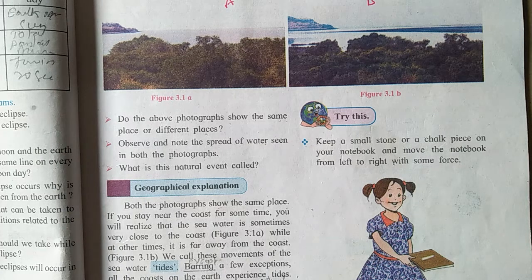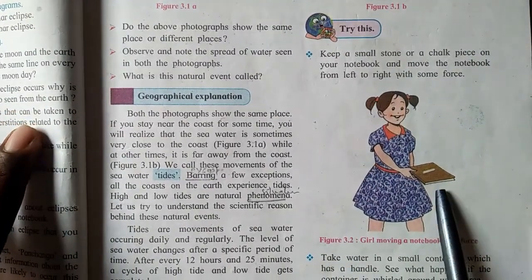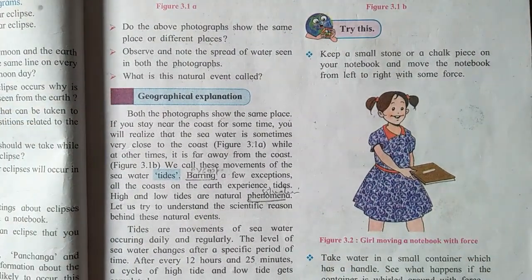See here, one diagram is given. The girl is moving a notebook with force. Then what will happen? The chalk and the stone go far away from the girl. Take water in a small container which has a handle.